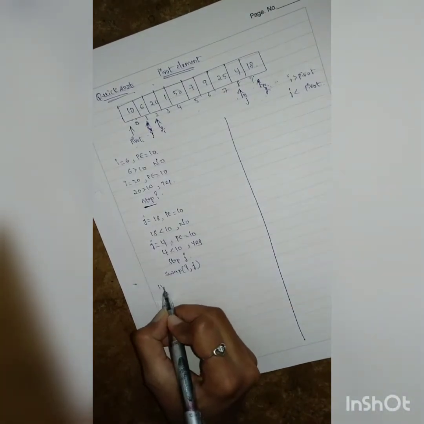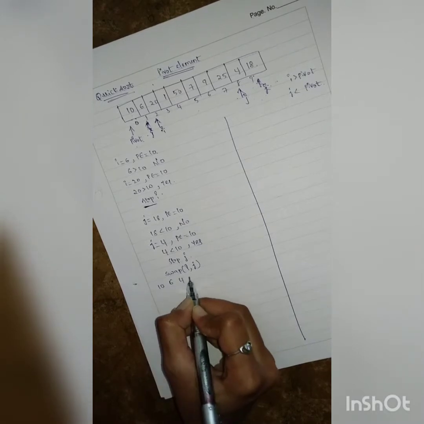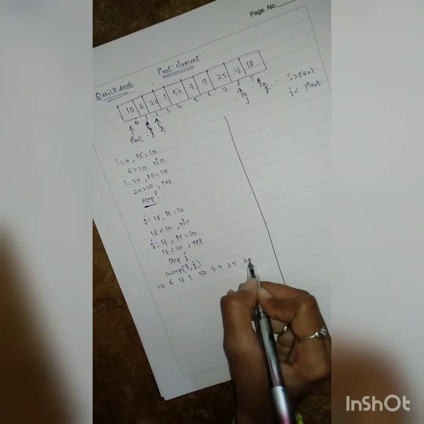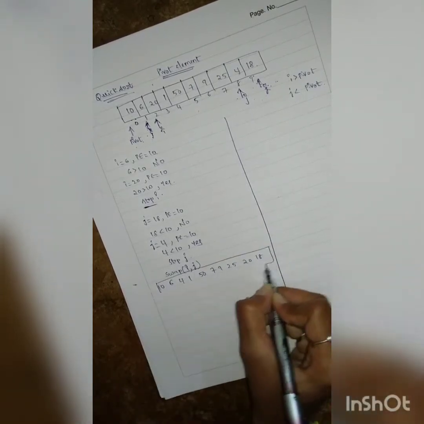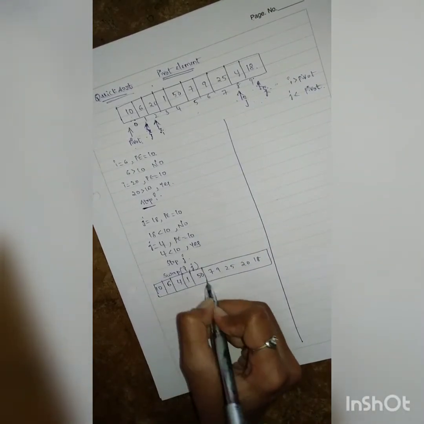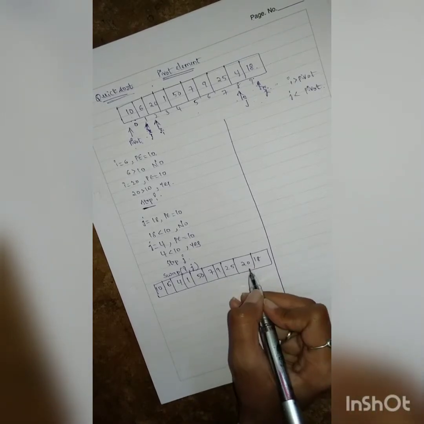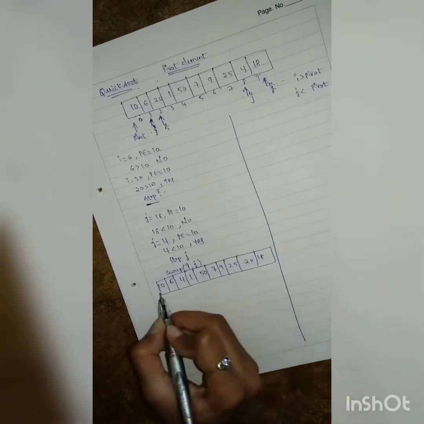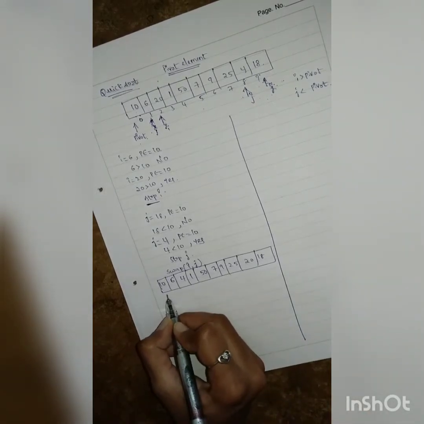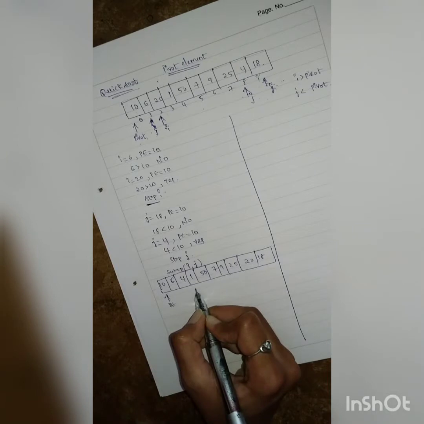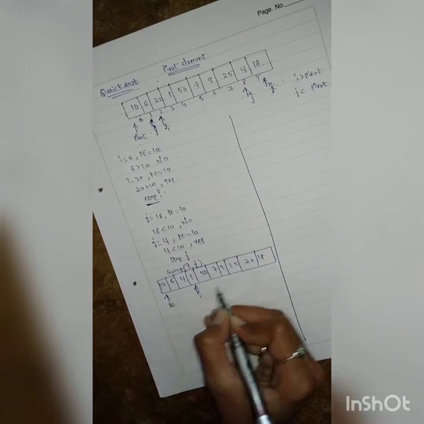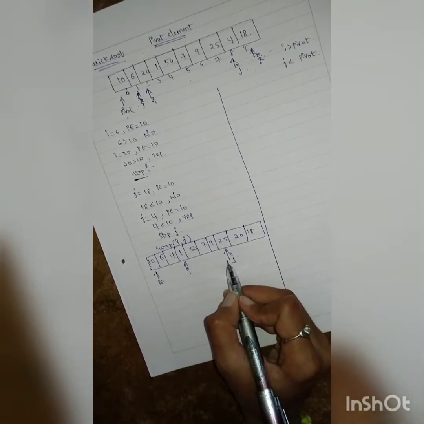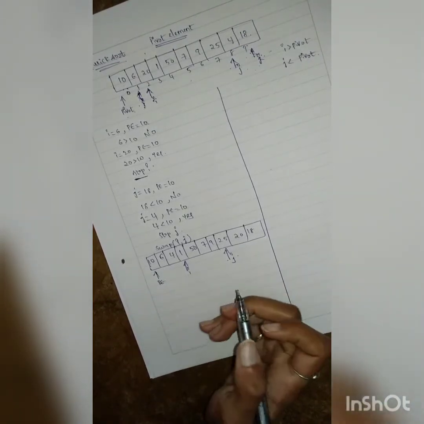Now it looks like 10, 6, 4, 1, 50, 7, 9, 25, 20, 18. This is the pivot element, and now I we place here and J we place here.